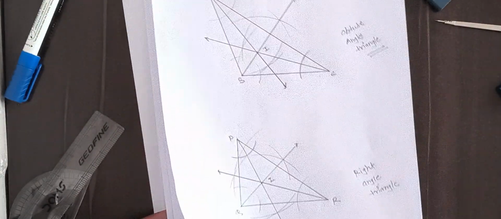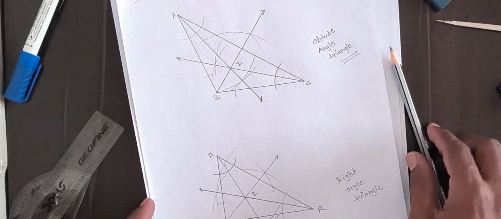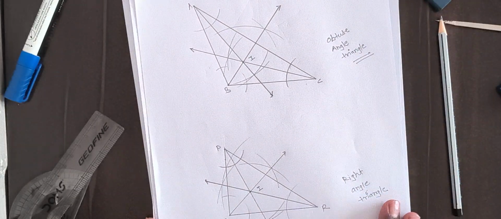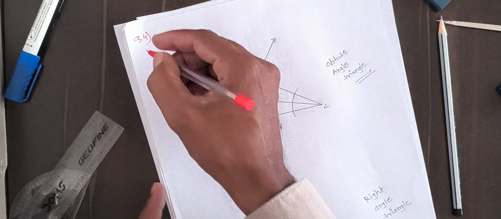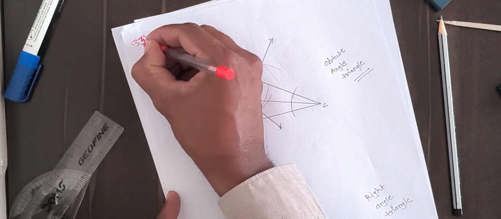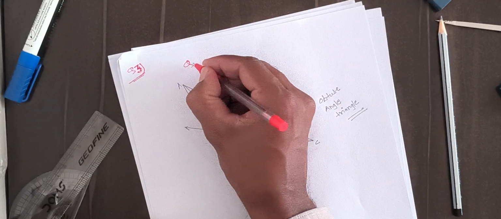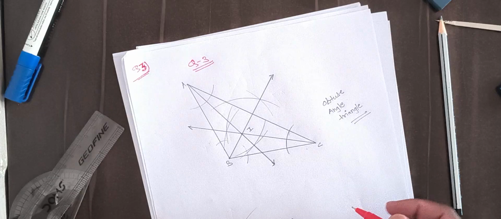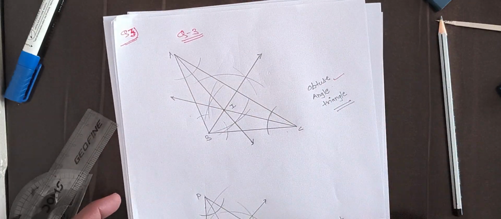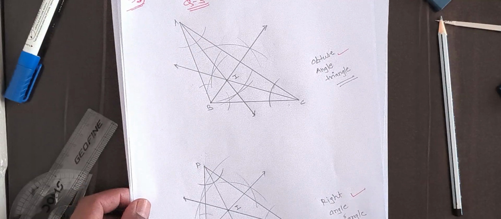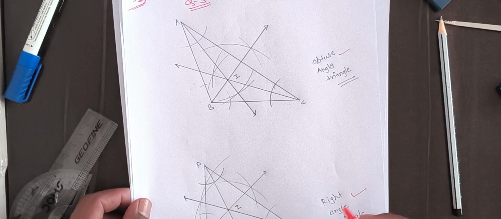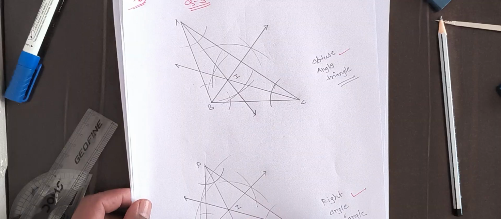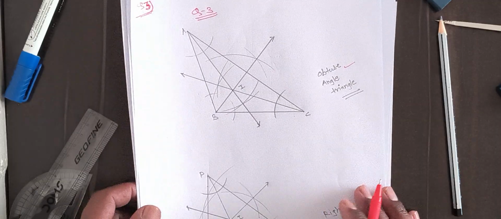Next, we are going to see what question is given. It is the third question. Question number three. In this question, they have asked about the obtuse angle triangle and also the right angle triangle. So in both triangles, there will be I. It means the point of concurrence can come inside the triangle. Now let's see question number 4.